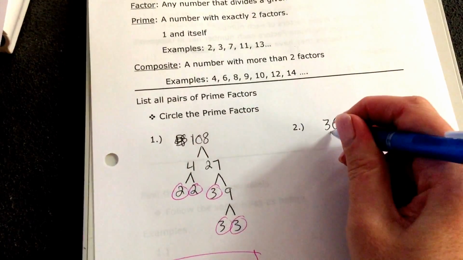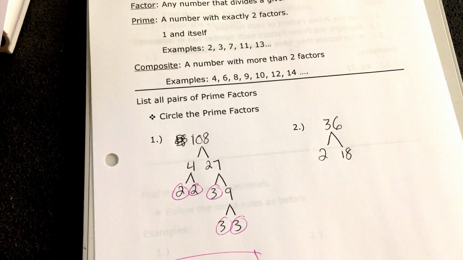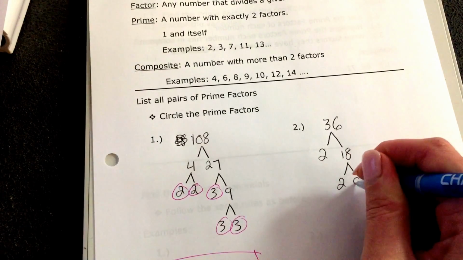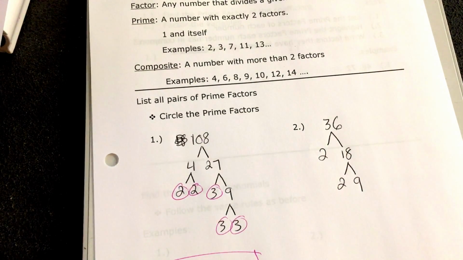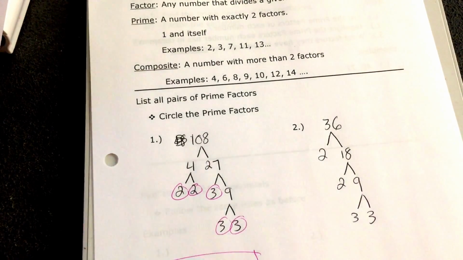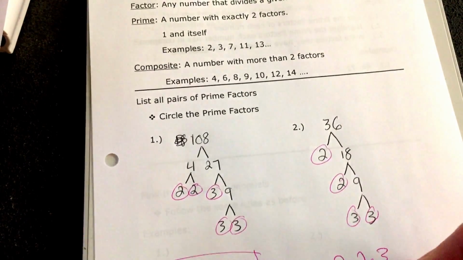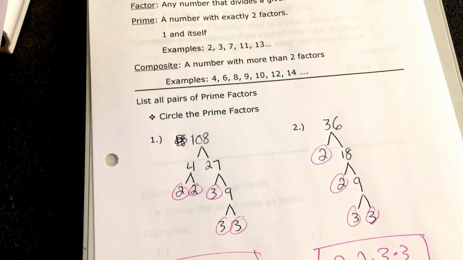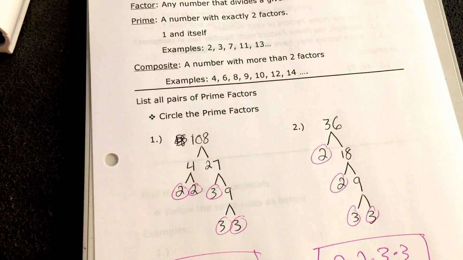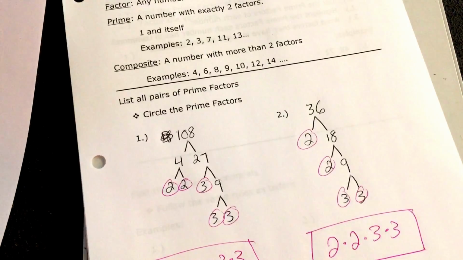Number 36. 36 is 2 times 18. 2 cannot be factored anymore, but 18 can be 2 times 9. And 9, 2 doesn't go into 9, but 3 does, and that is 3 times 3. So I just circle what is at the end of my factor tree. 2 times 2 times 3 times 3. That is how you factor. Everybody good? All right.